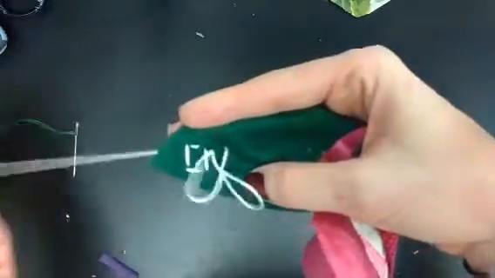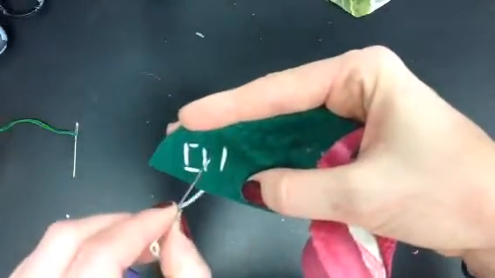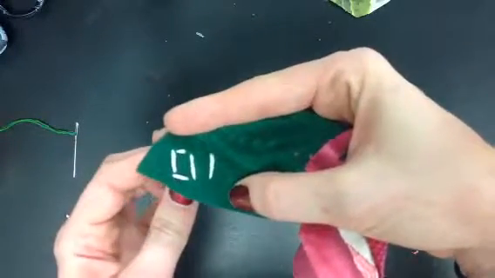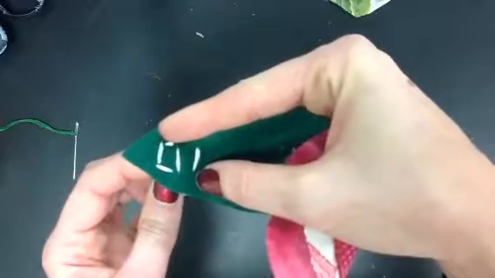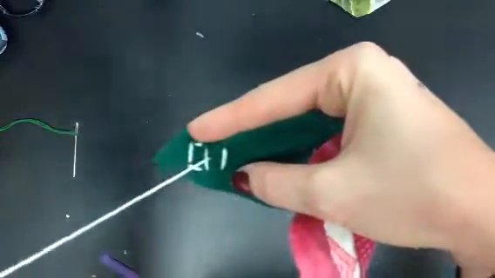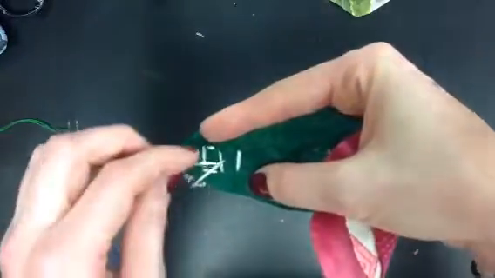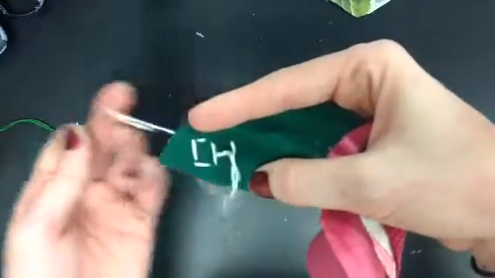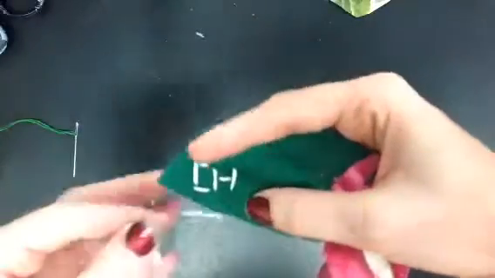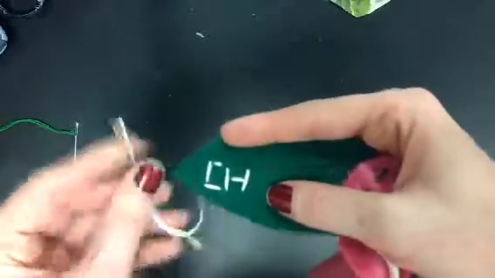Now to make that middle line across, I'm just going to start somewhere in the middle right here. I'm going to poke up. Remember, you want to get as close to that stitch as possible so it looks like it's continuous. Poke up and pull, and then I'm just going to go directly across, poke down and pull. Okay.